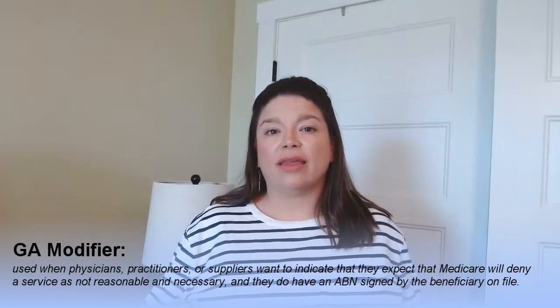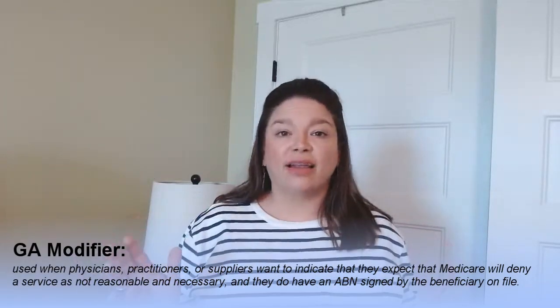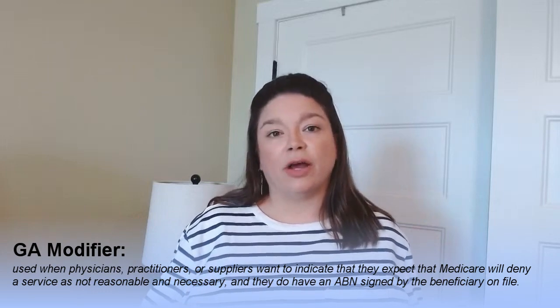Now, what is a GZ? You're familiar with a GA, right? The GA is where you have that signed ABN on file that lets Medicare know, hey, we know that this is maintenance. We've informed the patient that it's maintenance. They understand that that is not a covered service and that they're going to have to pay for it. But what is a GZ, you ask?